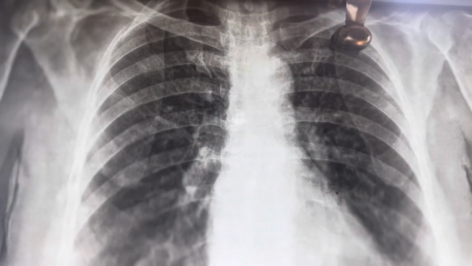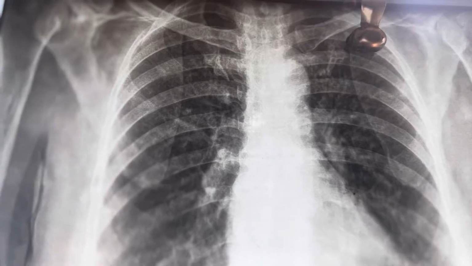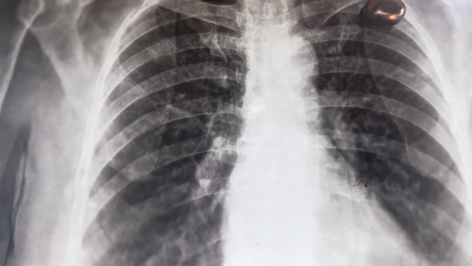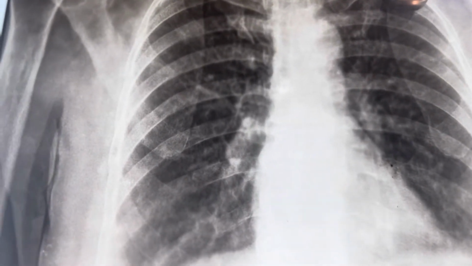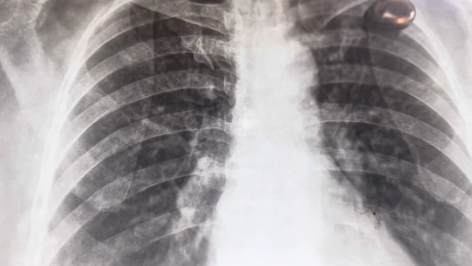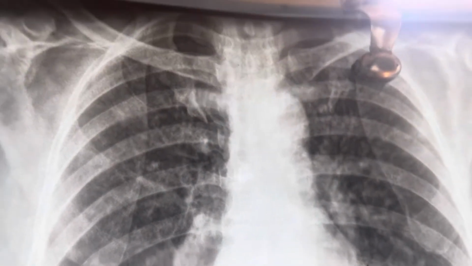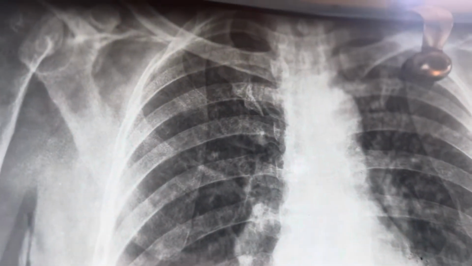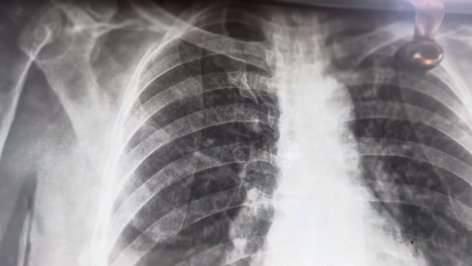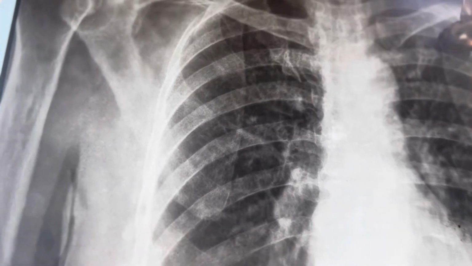Hello all of you. Today I am discussing the radiograph of the chest. This is the chest x-ray. First of all, we should know about the view. The view of this x-ray is posterior anterior view. And I also have one more same x-ray, but that view is anterior posterior view. Let me show that.